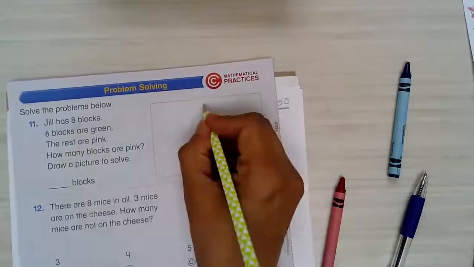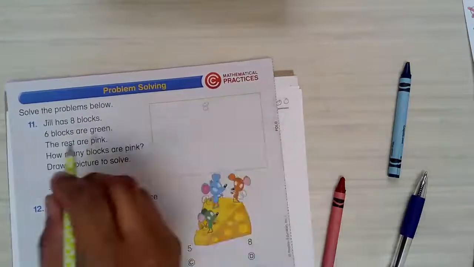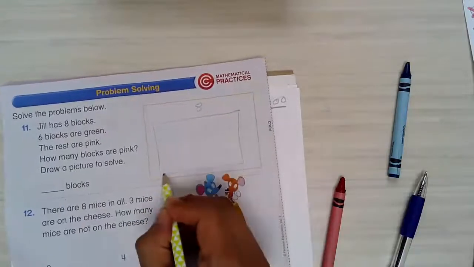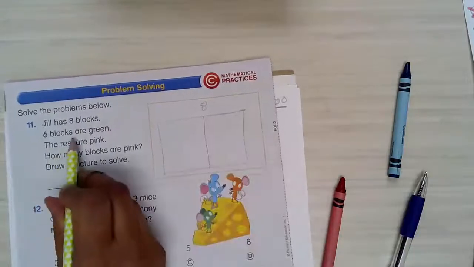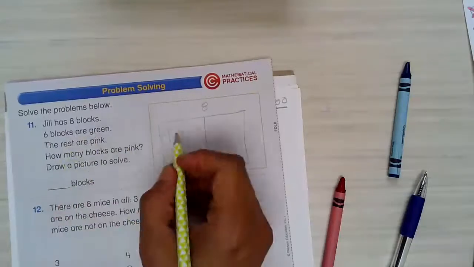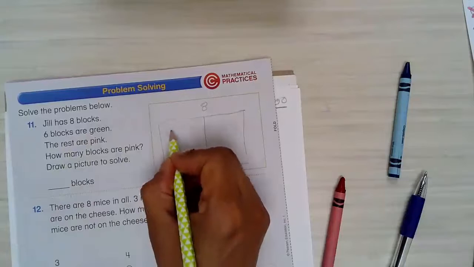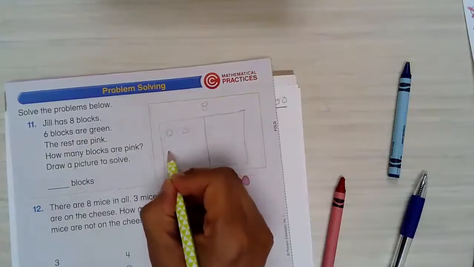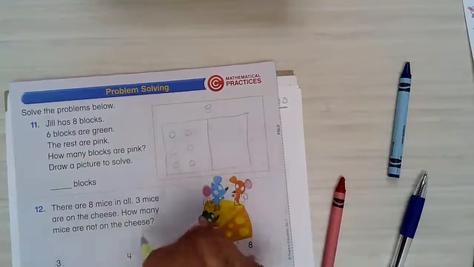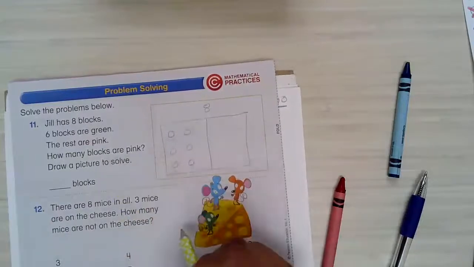In all, 8. Six blocks are green. So she knows 6. 1, 2, 3, 4, 5, 6. These are green. You can color them green. And then the rest are pink.